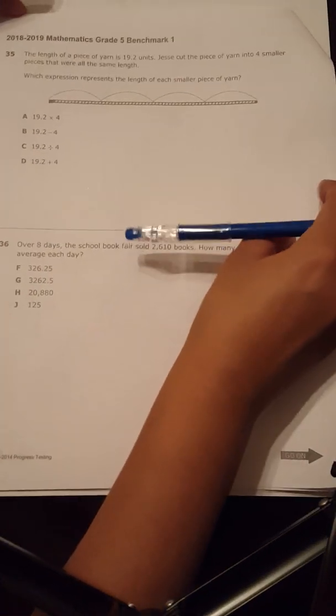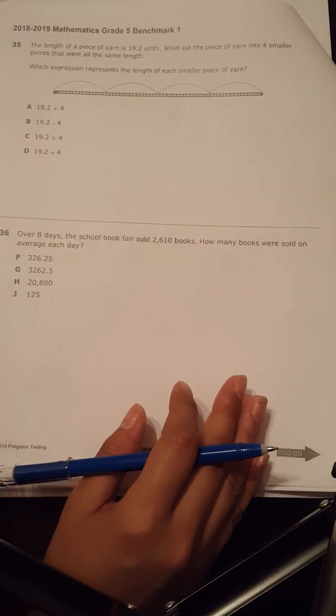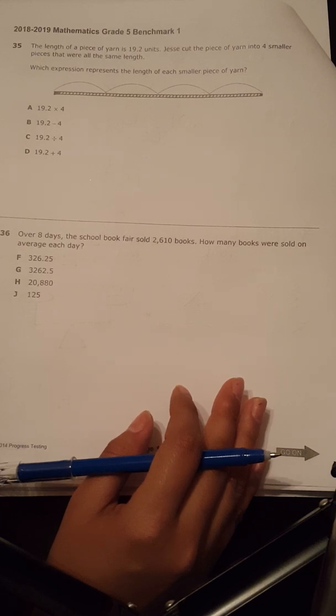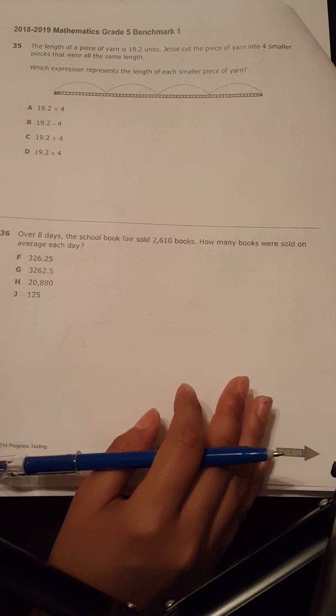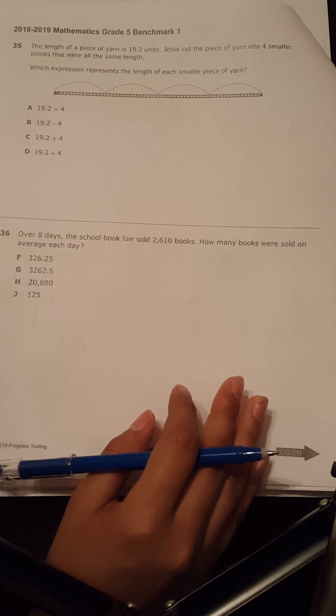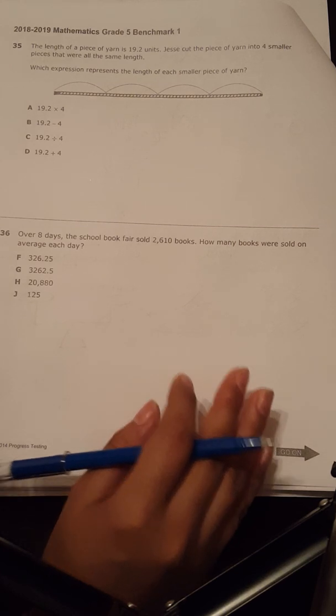Moving on to the last question that we are going to be solving in this video, number 35. The length of a piece of yarn is 19 2/10 units. Jess cuts the pieces of yarn into 4 smaller pieces that are all the same length. Which expression represents the length of each smaller piece of yarn?